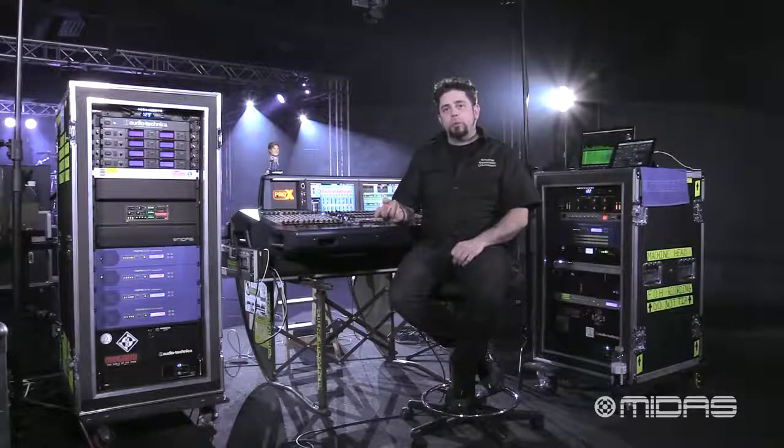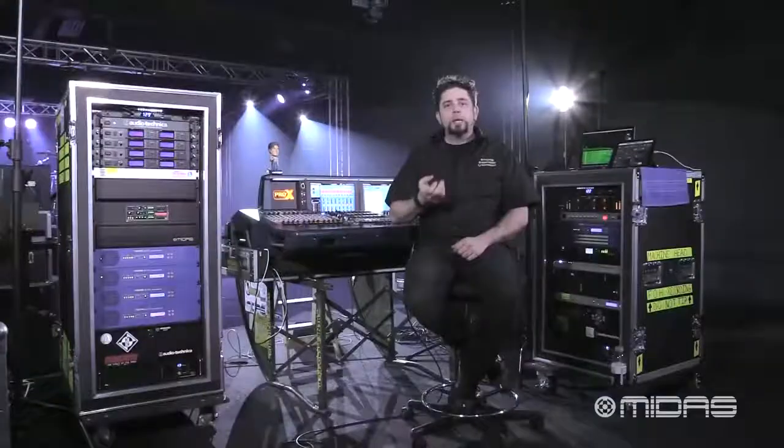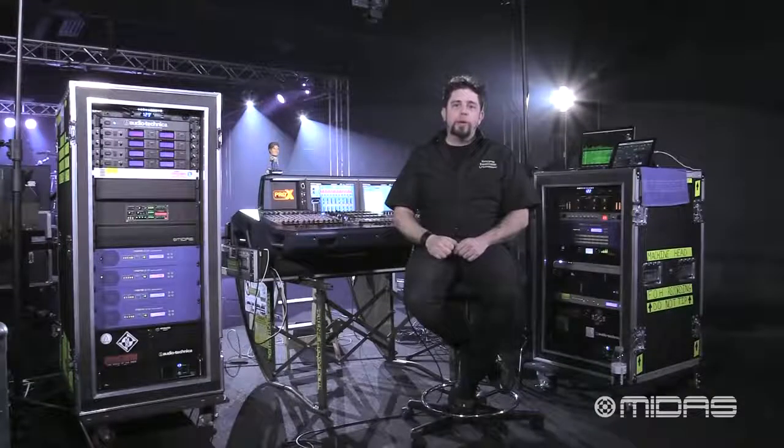With two master control computers, one is always the active while the other one is running in standby in the background. When the master controller actually fails, we have to go in and make sure that we're going to transfer our show file data over to the next computer. Let's head over to the console and take a look and see how we do that.